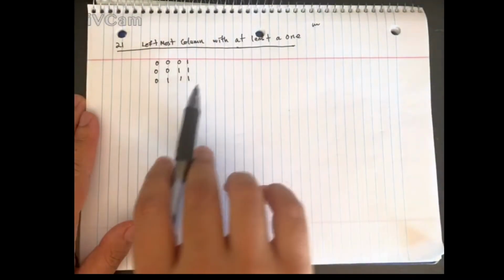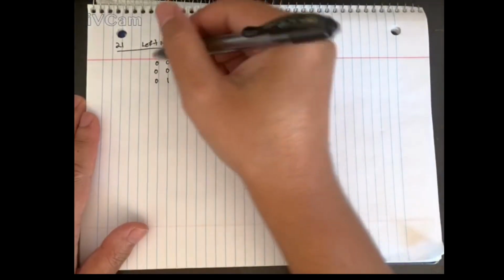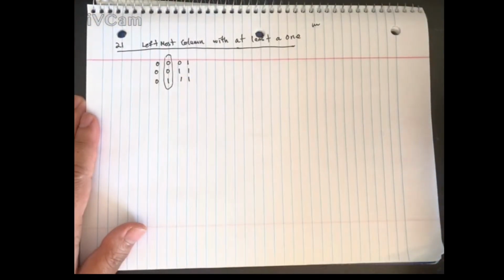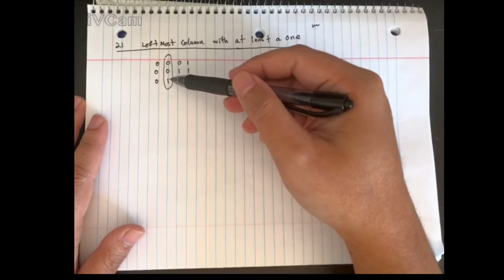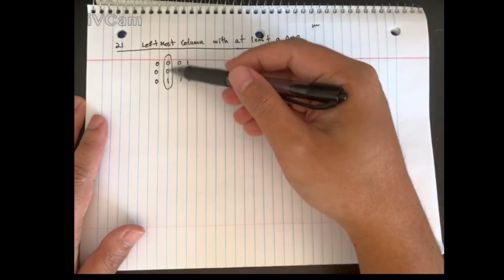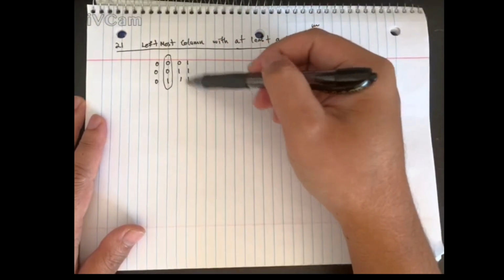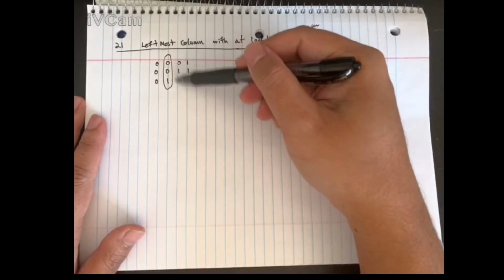If you look at this example, we want to return this column, right? Because this column contains 1, and it is the leftmost column. This one is not the leftmost column, and this column contains 1 as well, but it's not the leftmost column.